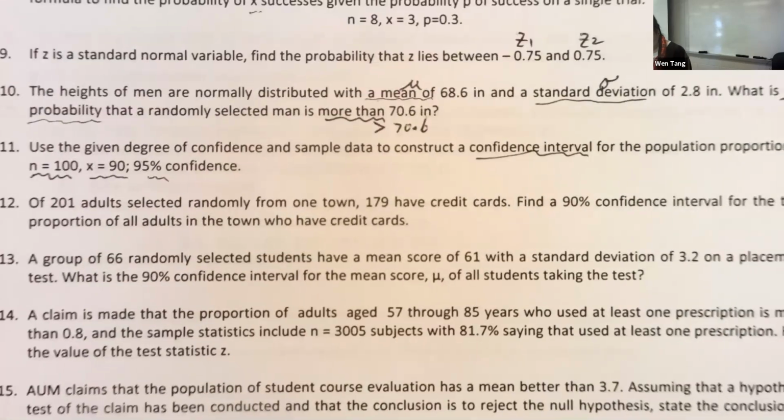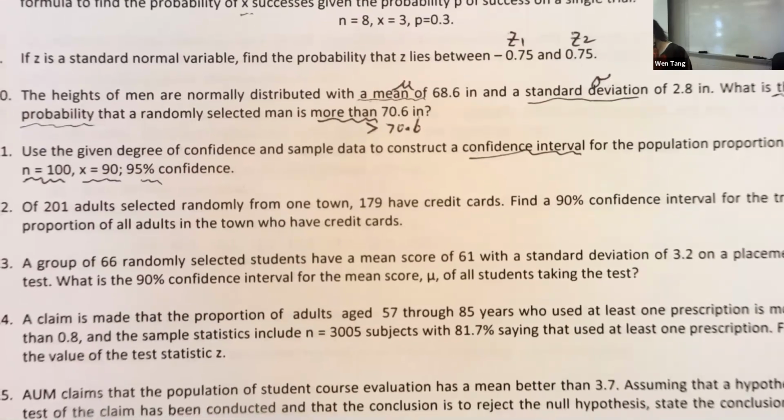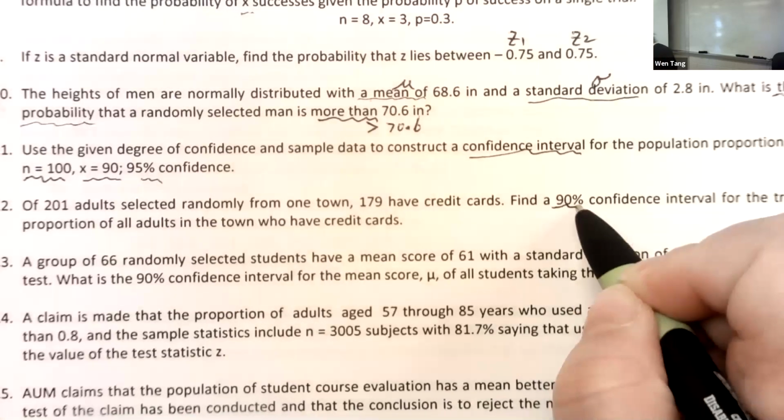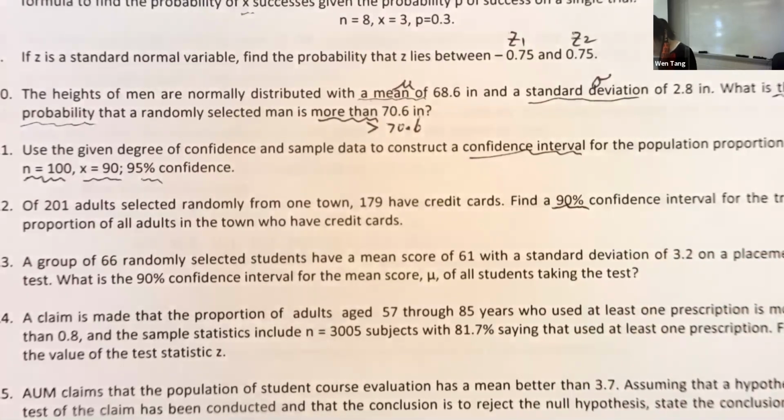Okay, so next one will be number 12. It's still about the confidence interval. It's almost the same step as the previous one. But this time the confidence level is 90%. So do you still remember how we can do it?